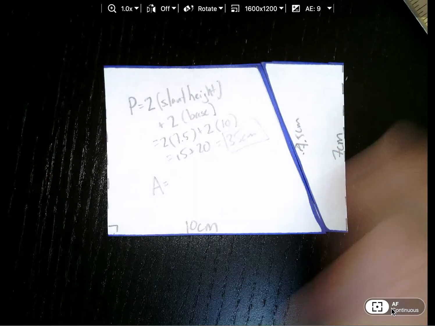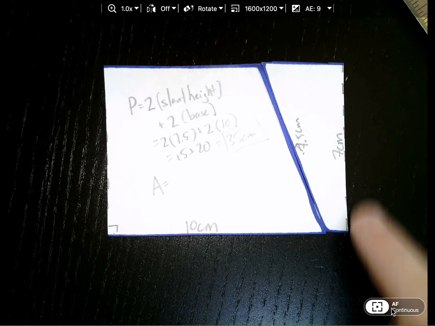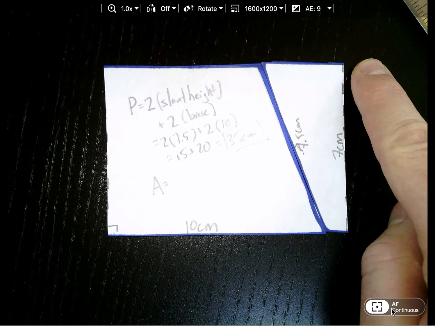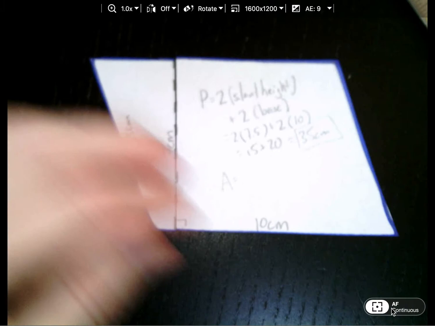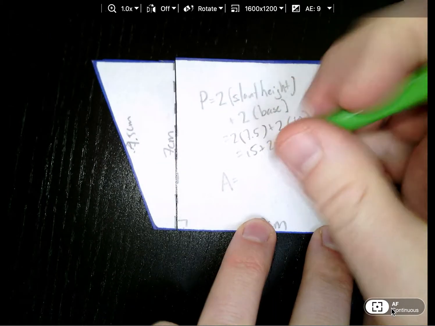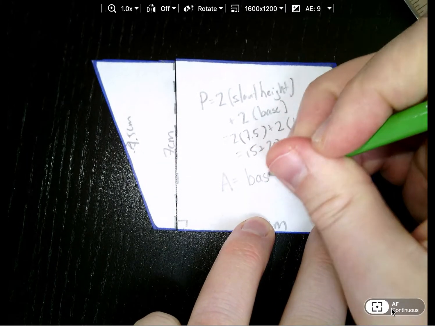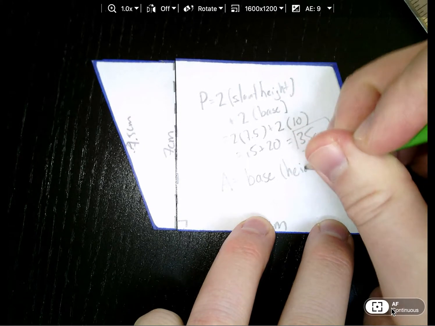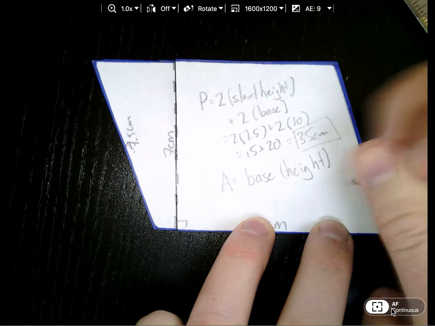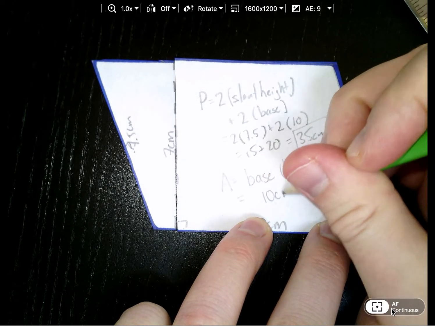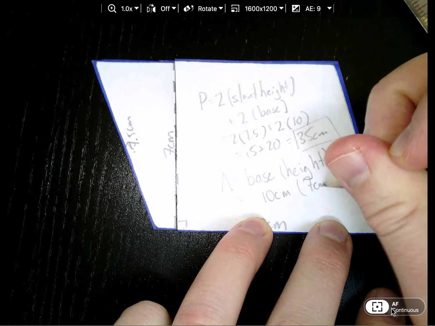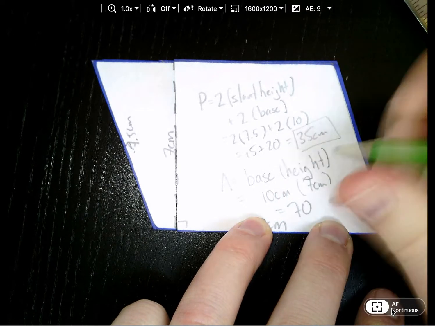So now we have the length is 10 and the height is 7, right? So even though it's a parallelogram, we're still going to do kind of very similar to a rectangle. We're going to do base times the height. We just got to make sure we have the height which is perpendicular to the base. So here this would be 10 centimeters times 7 to get 70.